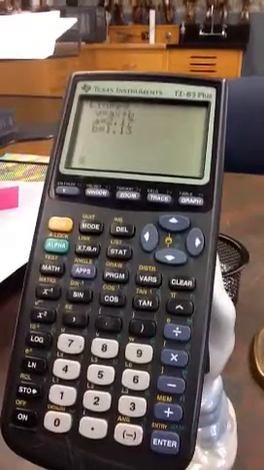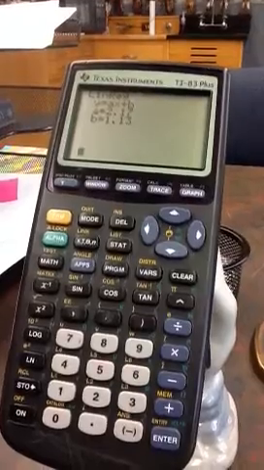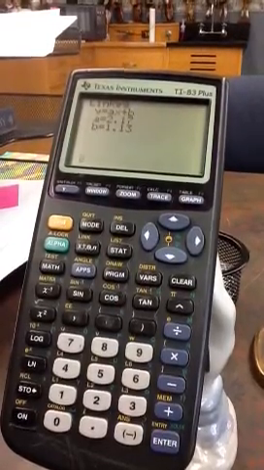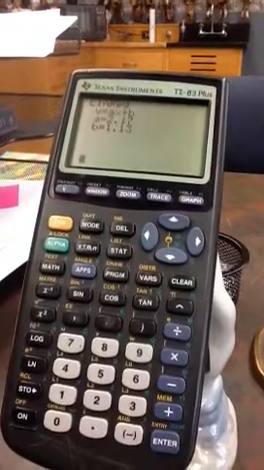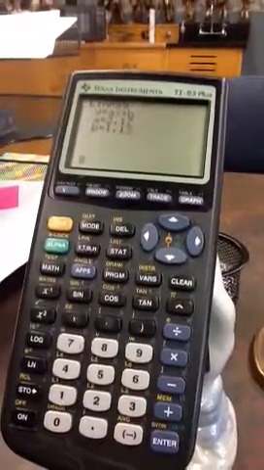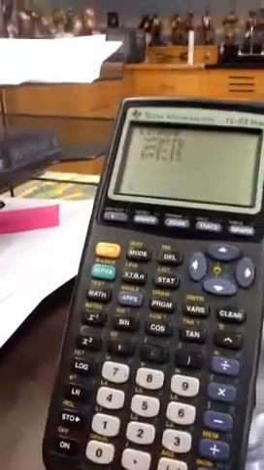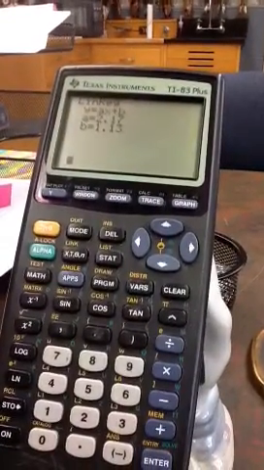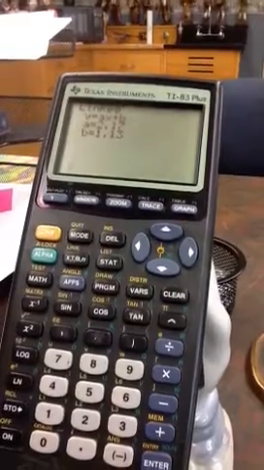And then it tells us that a is equal to 2.17 and b is 1.13. So the slope is 2.17 and the y-intercept is 1.13. And now we know the slope and y-intercept for our data. Now you go try.